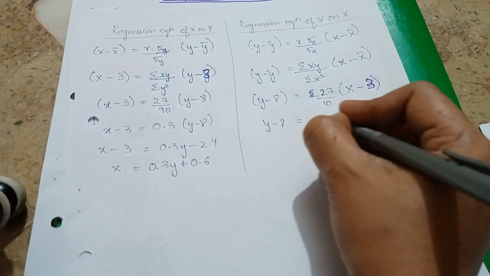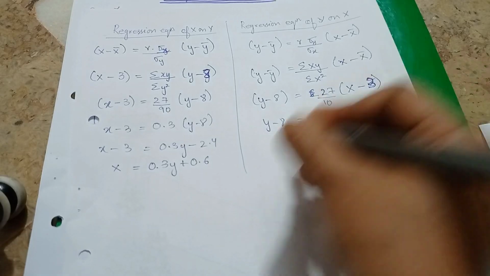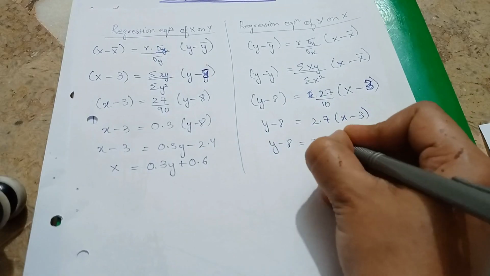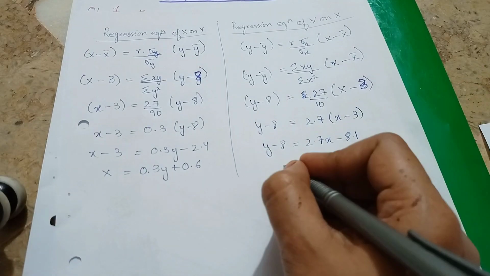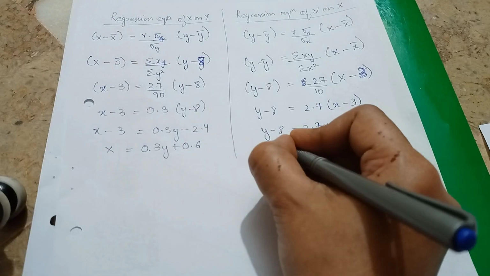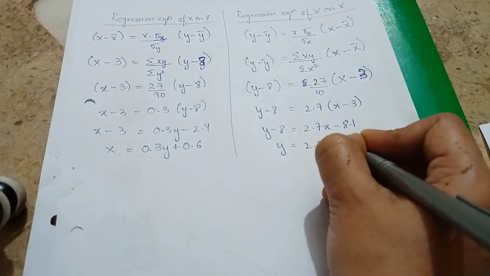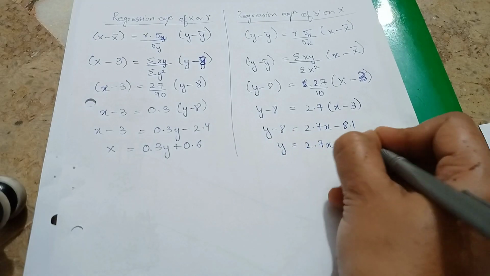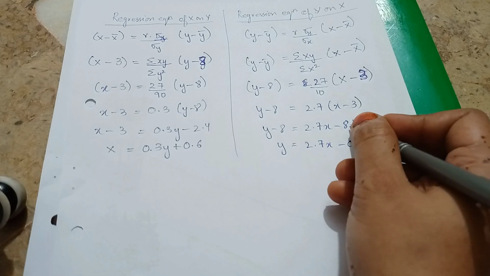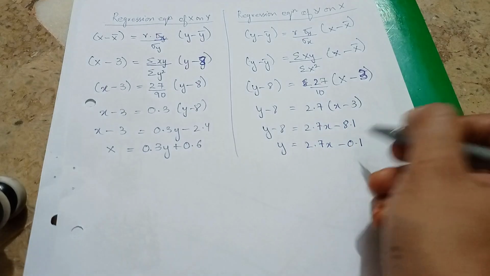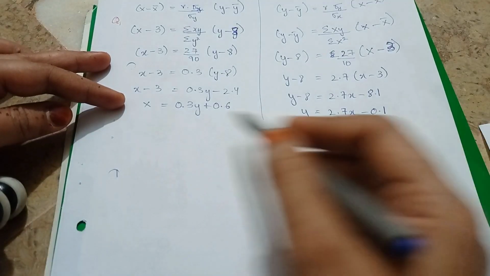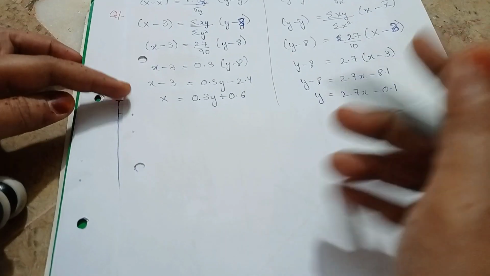Y minus 8 equals 2.7, x minus 3. Y minus 8 equals 2.7 x minus 8.1. Now y is equal to 2.7 x minus 0.1. After calculation, you can write these two equations for regression.